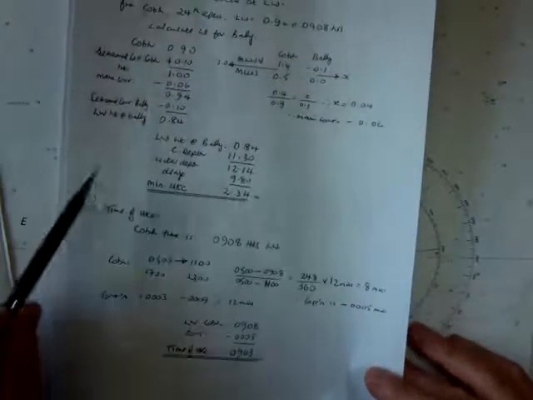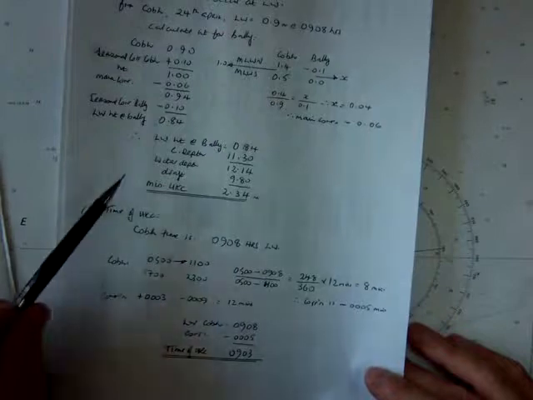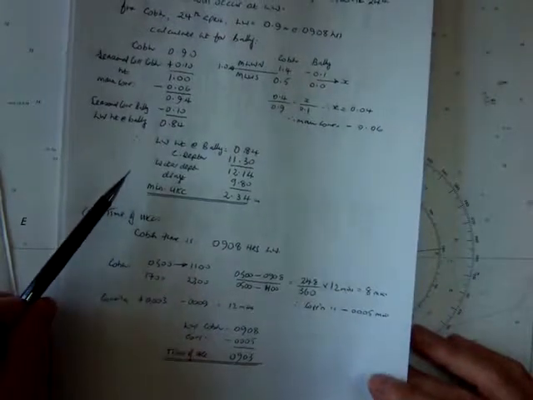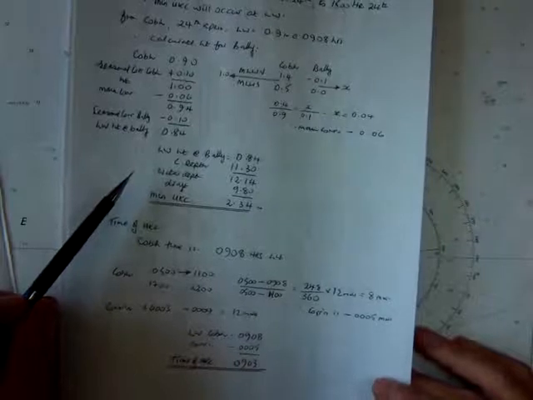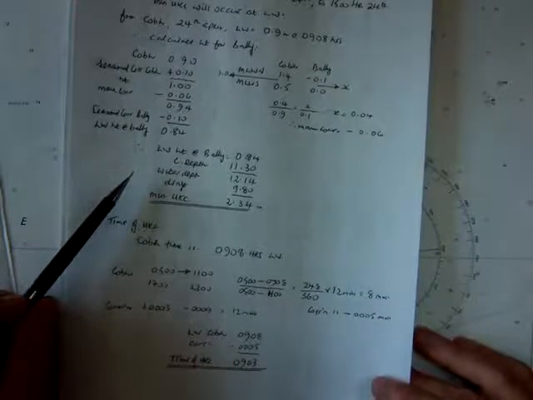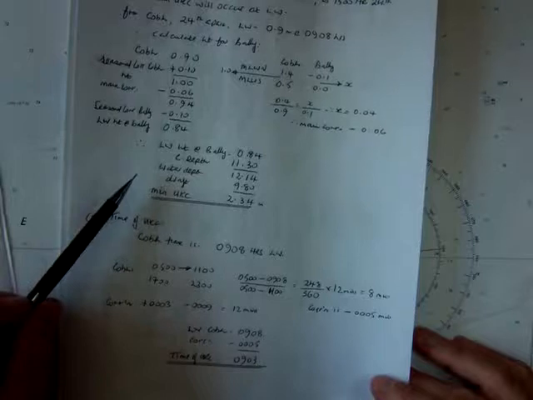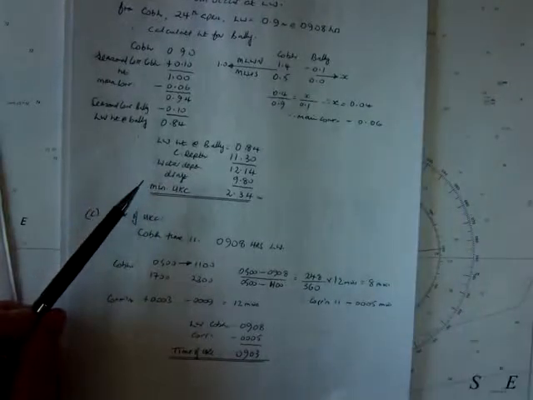So that part B and C, once you've established from the daily page the time and height of low water, once they're converted for Ballycotton, they must be the time and height for the answer. And that's how you would solve that particular problem.